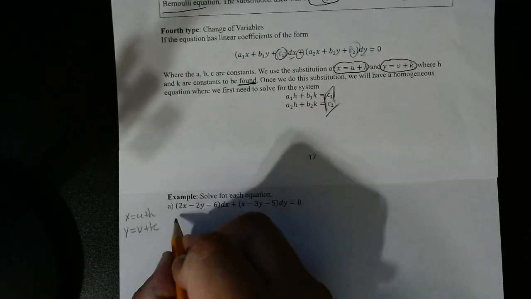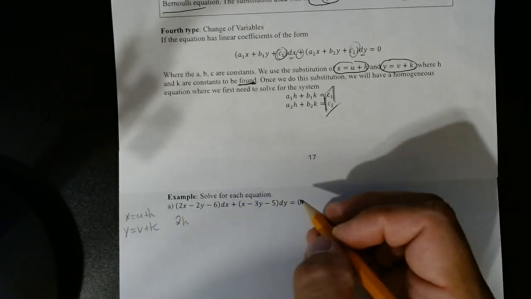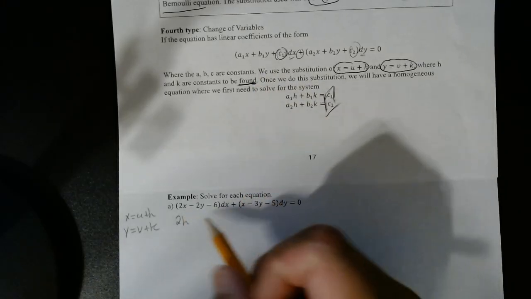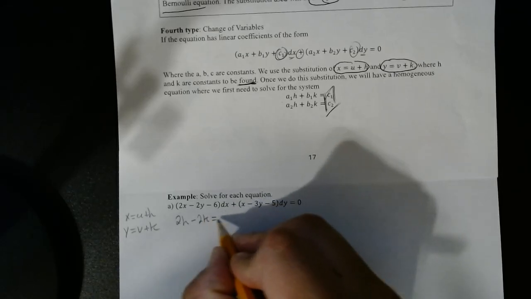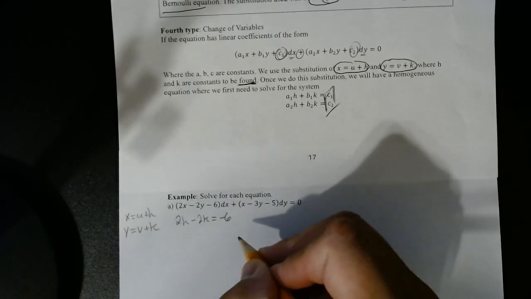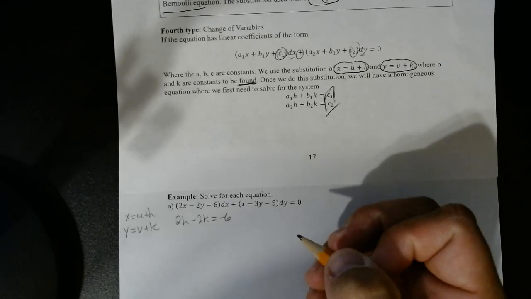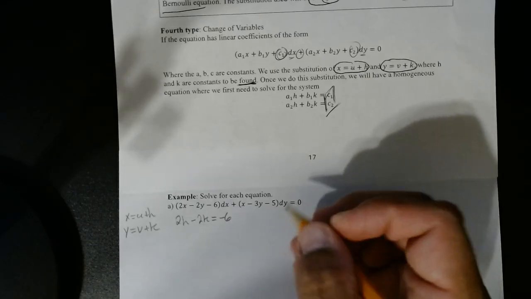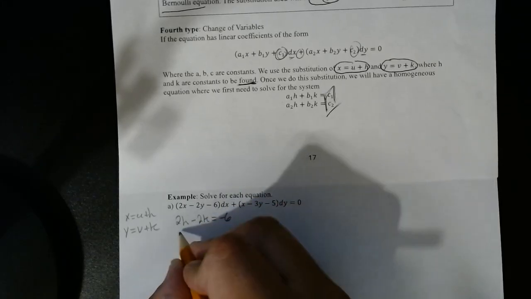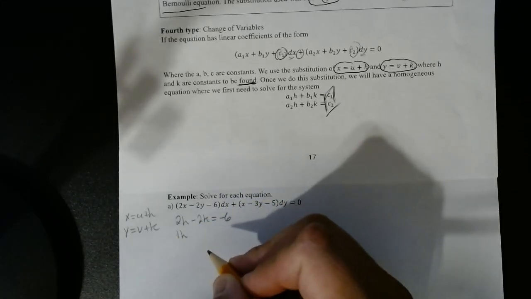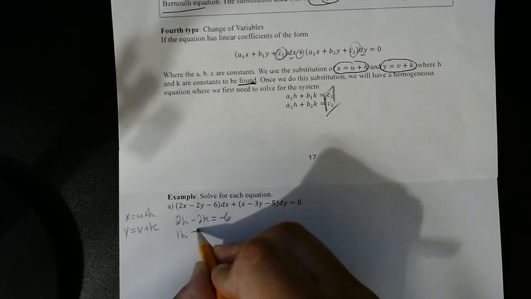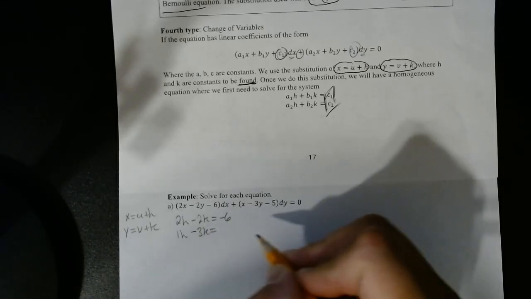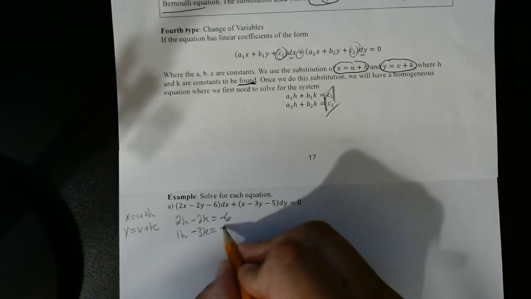So we're going to have 2h minus 2k is equal to negative 6. Then we're going to have 1h minus 3k is equal to negative 5.